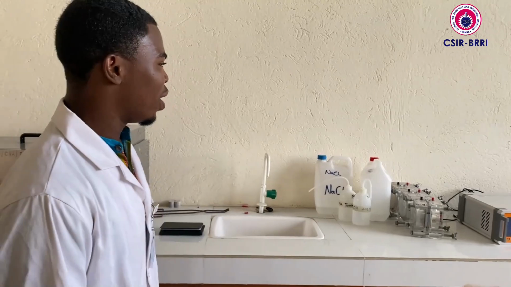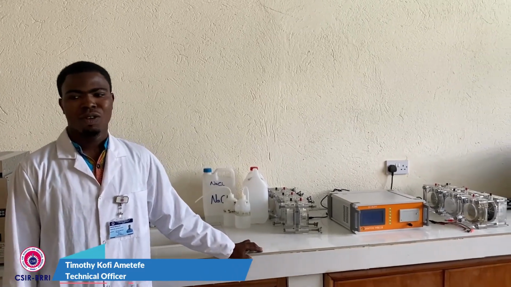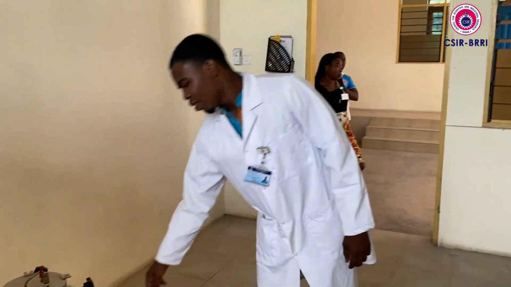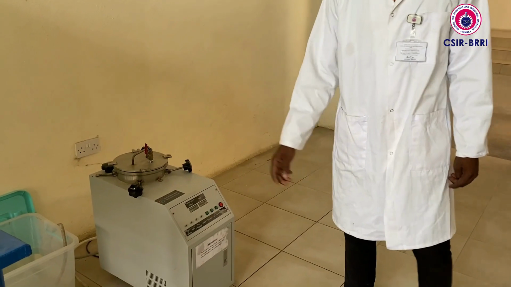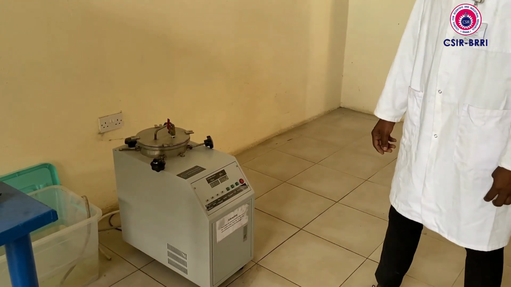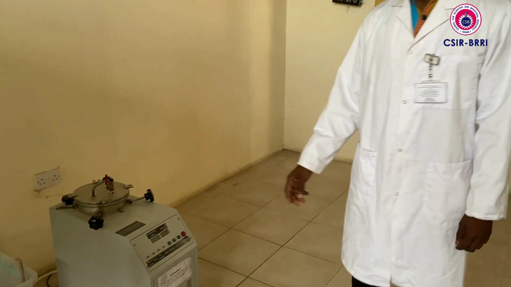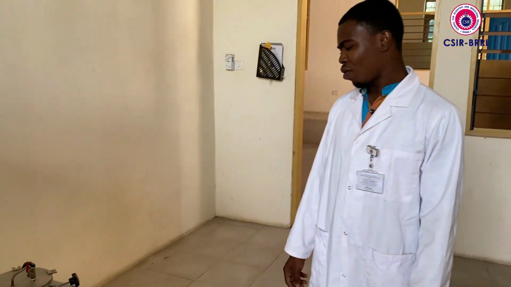We also have in the lab the rapid chloride permeability test equipment used for determining the ingress of chloride ions in concrete samples. So before you run the test, you have to first saturate the samples to make sure that the concrete sample is well saturated, and we use our vacuum saturation machine here, where first a dry vacuum is created in the concrete sample, then air is replaced with water in the concrete samples before we remove it for the test.